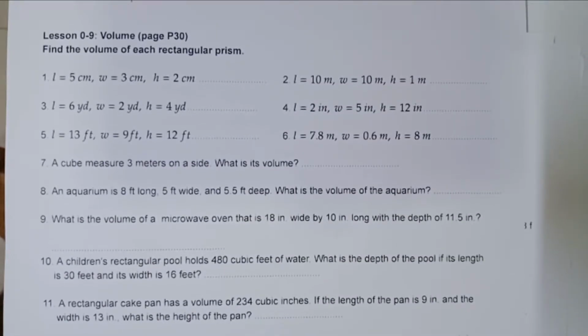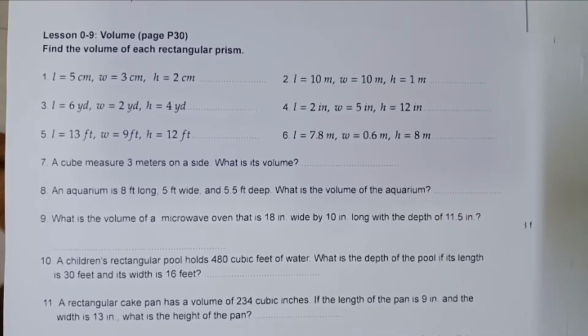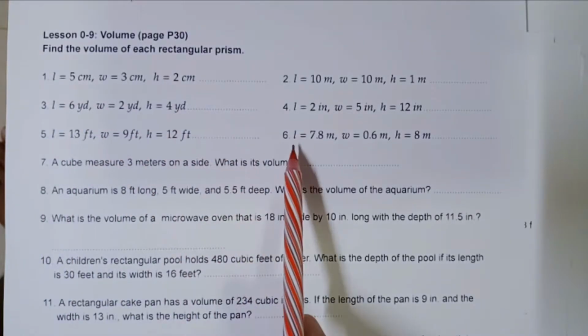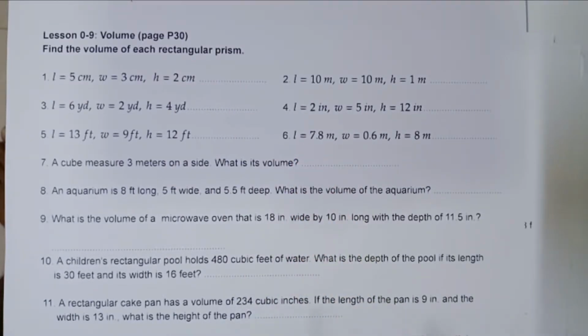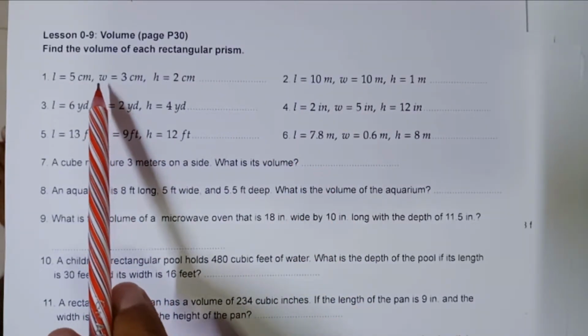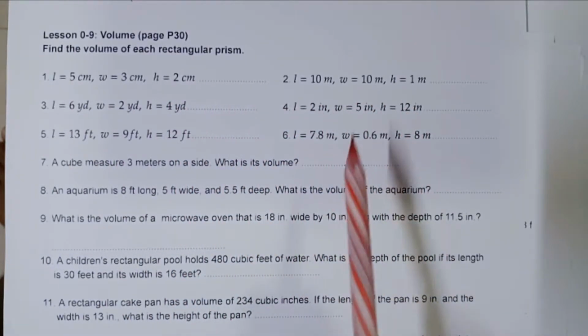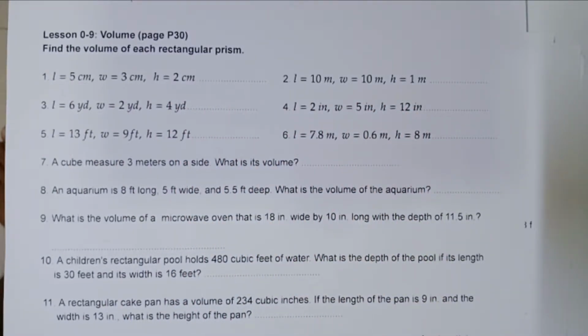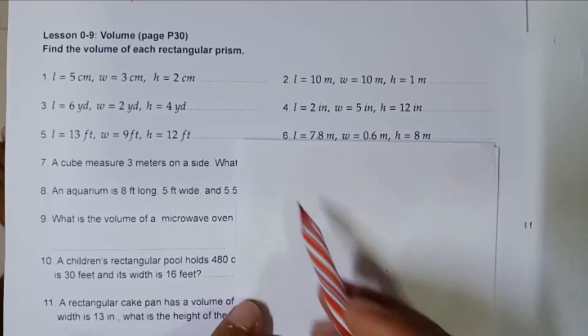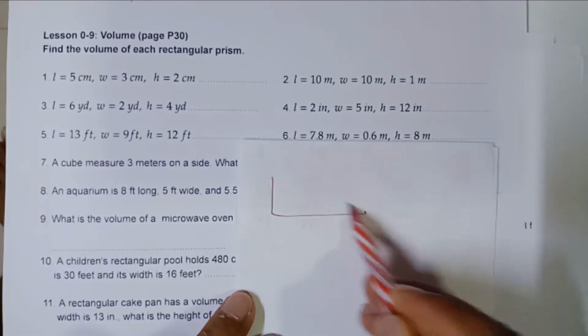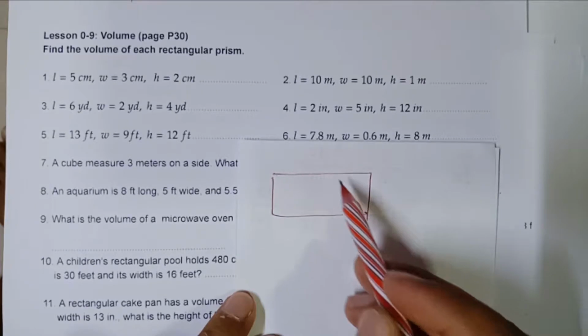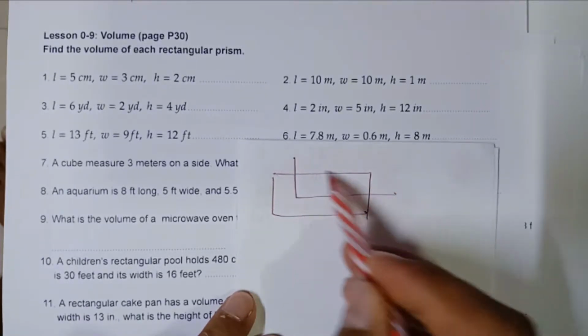Lesson 0-9, volume. Find the volume of each rectangular prism. From this section, from 1 up to number 6, they are rectangular shapes. So once you can do number 1, the rest of the numbers you do the same process. Let me give you a shape of a rectangular prism first. You can draw this.